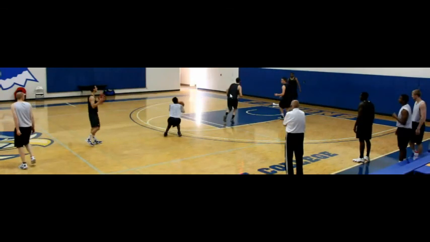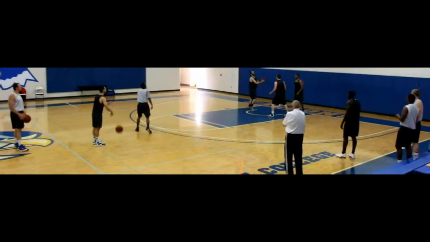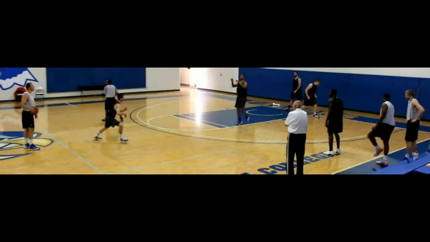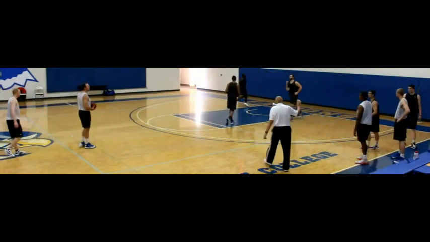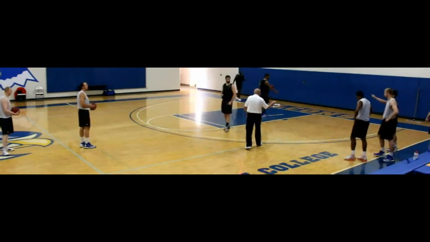See, he should be looking at the ball though, because if his man steps out at all, he's going to get open. So the schedule can move along very quickly and get all the things that you want to work on.